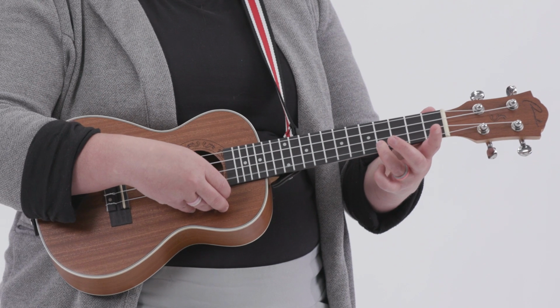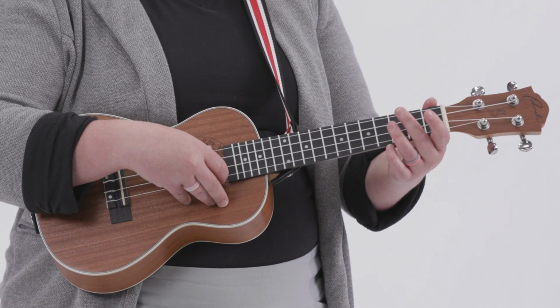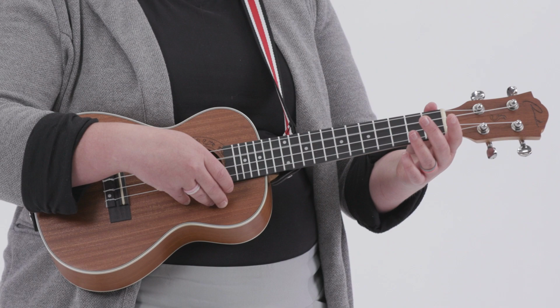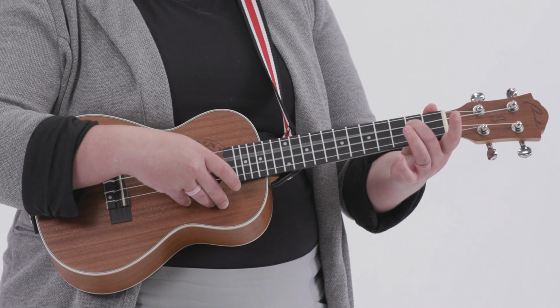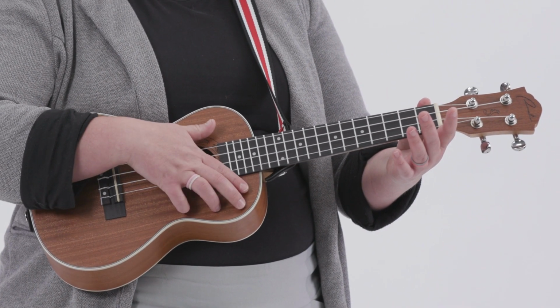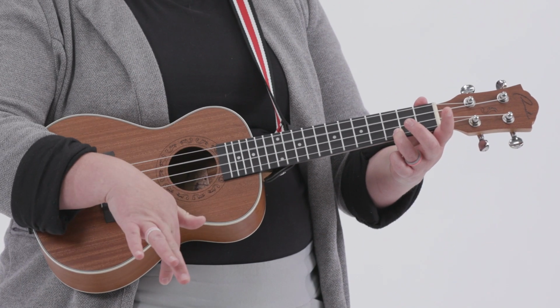Pitch is the highness or lowness of a sound. Melody is the structure of pitches put together. Harmony is the sound of two or more notes in the music being heard simultaneously. Form is the structure and organization of a musical composition.